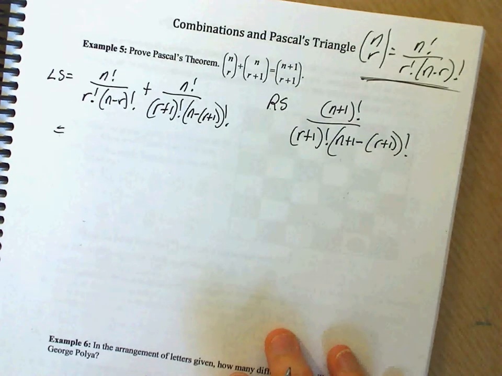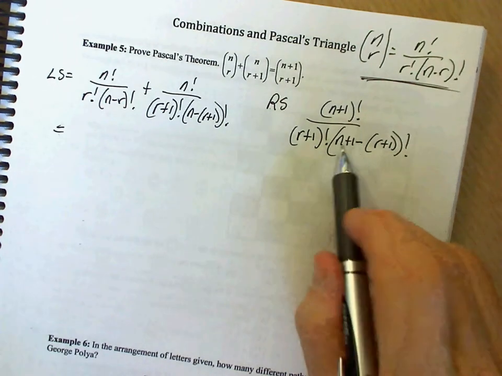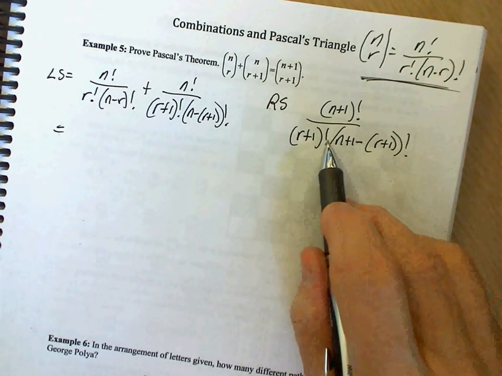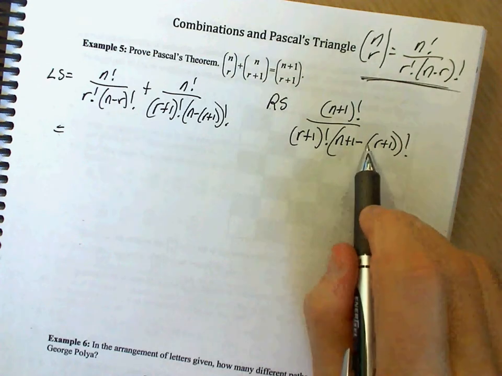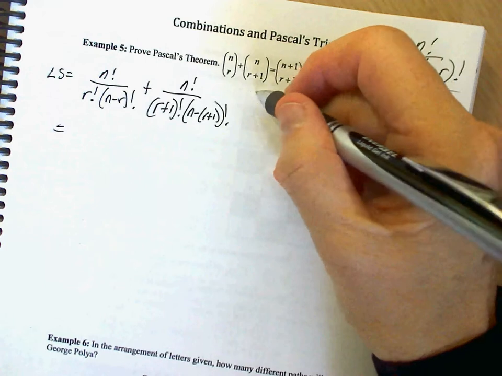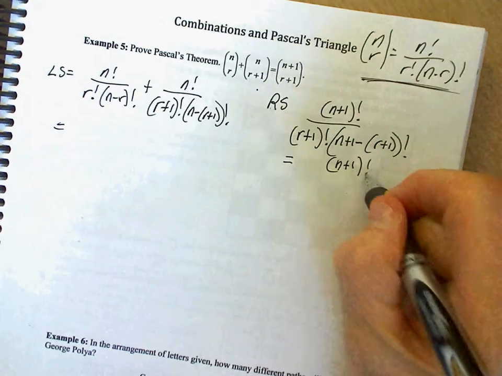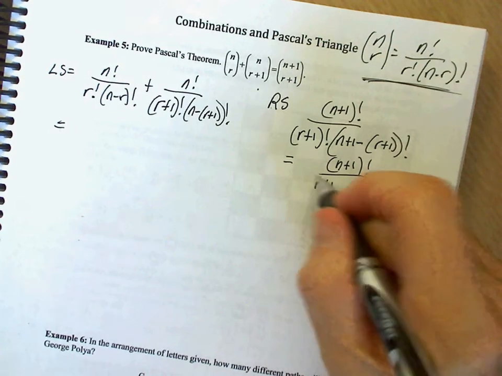So n plus 1 minus 1 is 0, so we're left with n minus r factorial. So if we were to simplify this, let's see, n plus 1 factorial over r plus 1 factorial n minus r factorial.